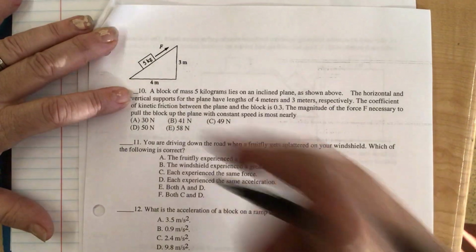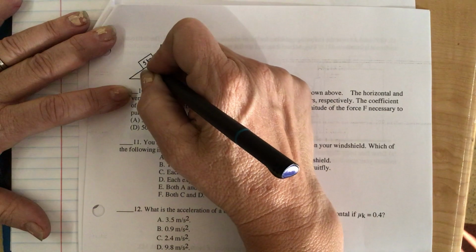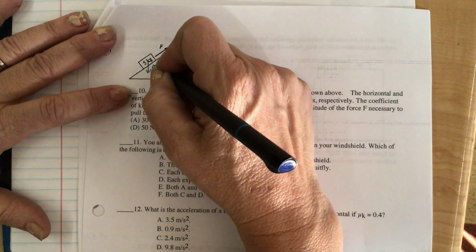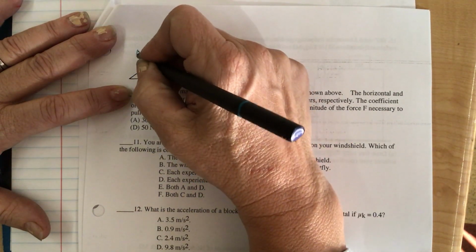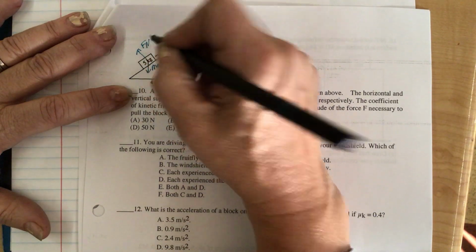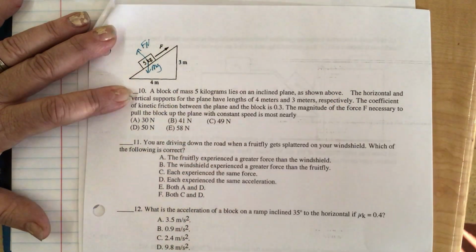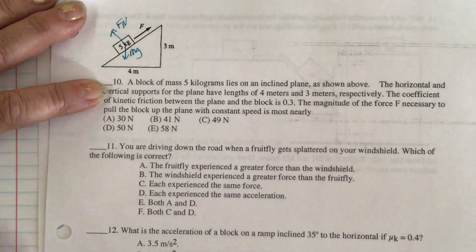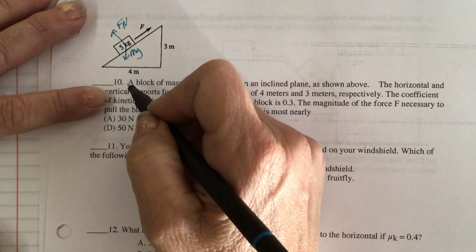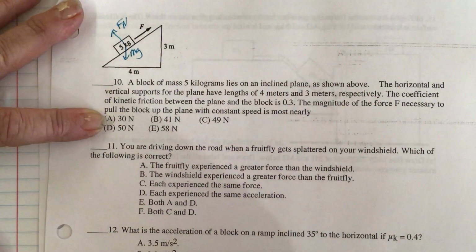Okay, so let's go ahead and draw on the forces. We've got the force of gravity always pointing to the center of the earth, and the normal force is perpendicular to the surface. There's a force applied, and that's a new one for us. We don't usually see that, right? Did I miss any other forces?